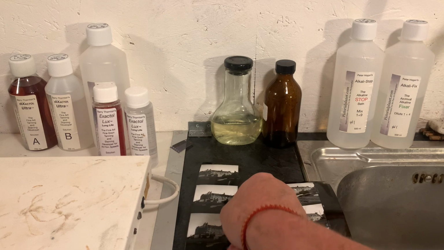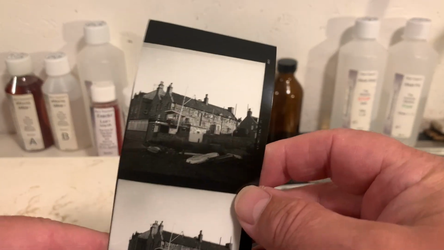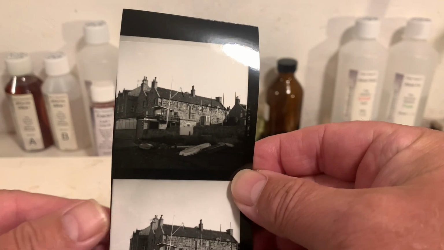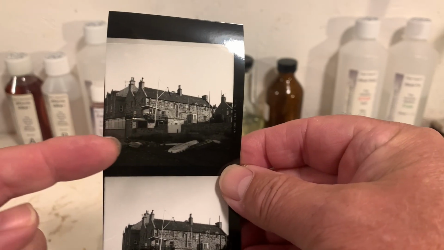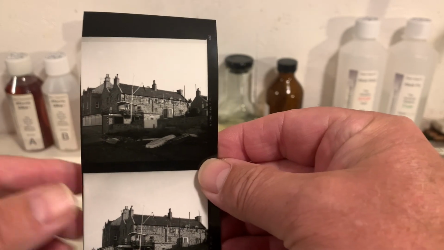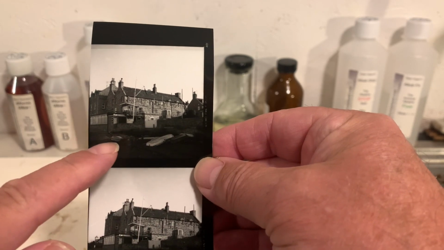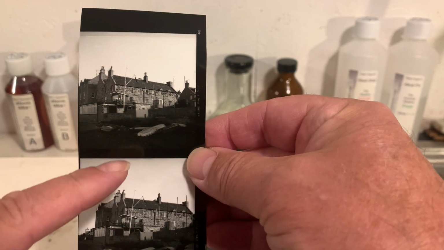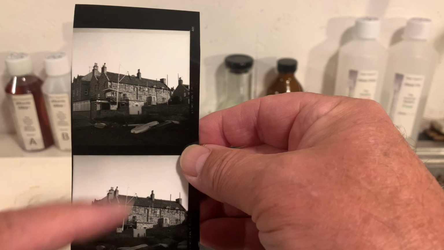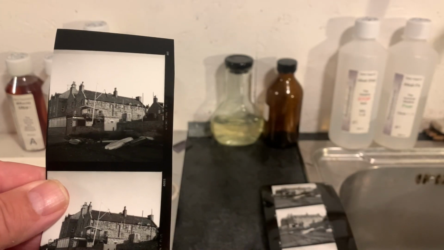So let's just remind ourselves where we were at. So here is the original negatives, Pan F, taken at ISO 50, and I put these shadows here in zone 3. And as we saw, it underexposed the shadows by around about a stop, I think.